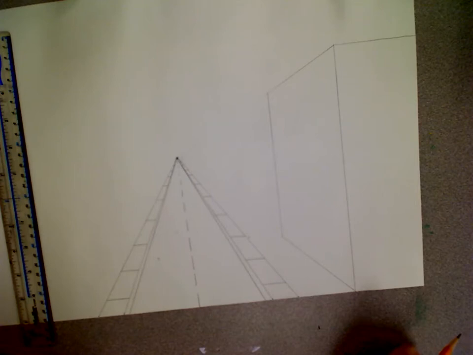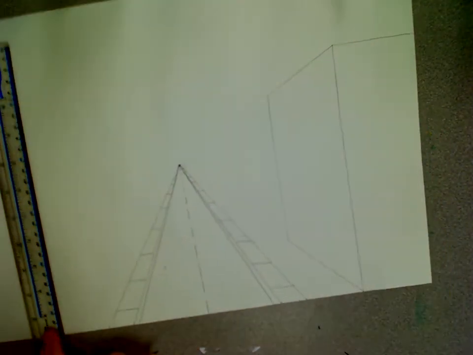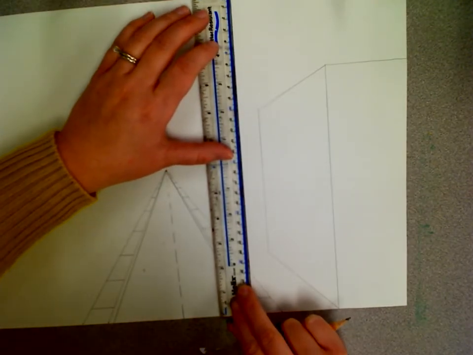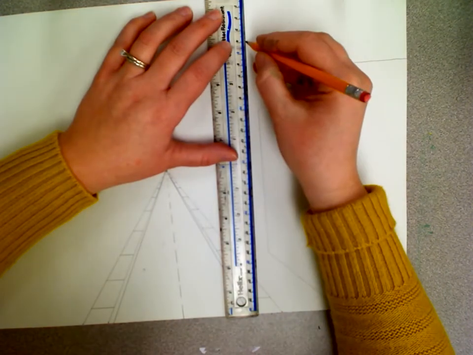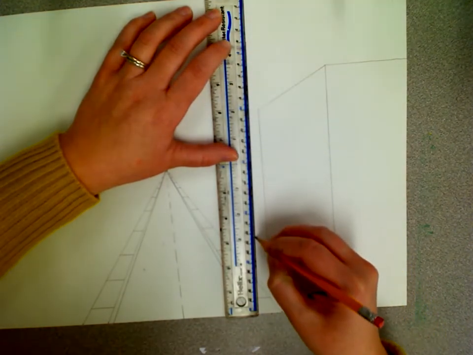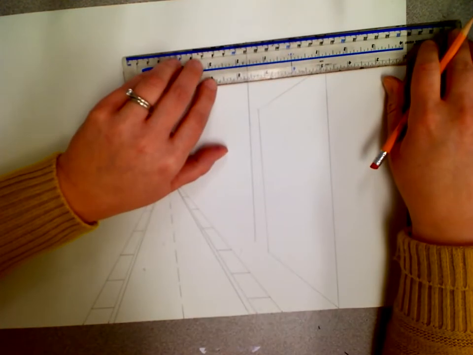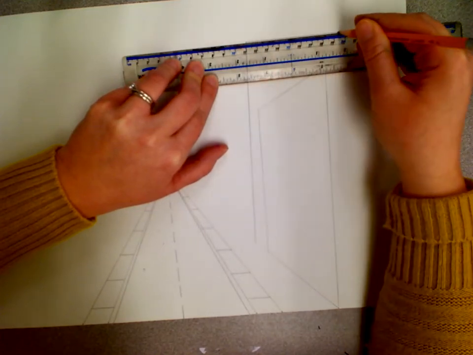Now my next building is a little trickier because it's going to be back here. So I'm going to draw my vertical line to start off with. And then I'm going to make my rectangle. So I'm going to make my building back here.